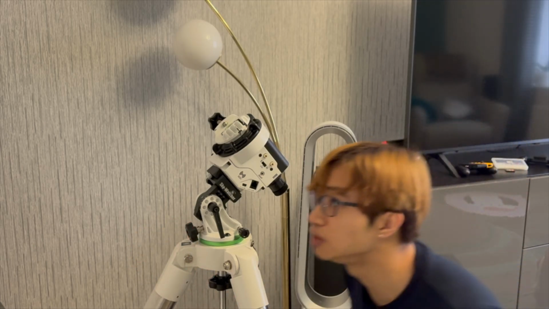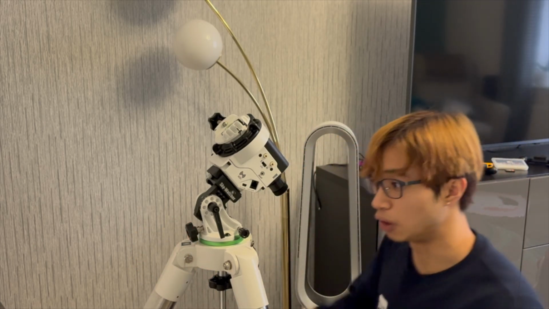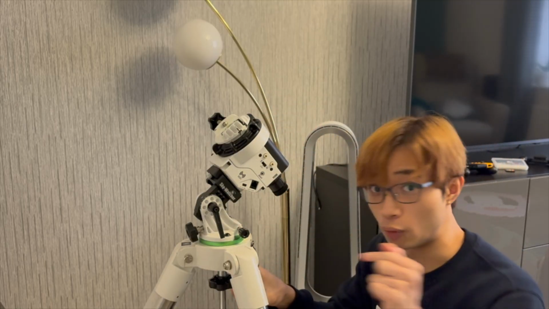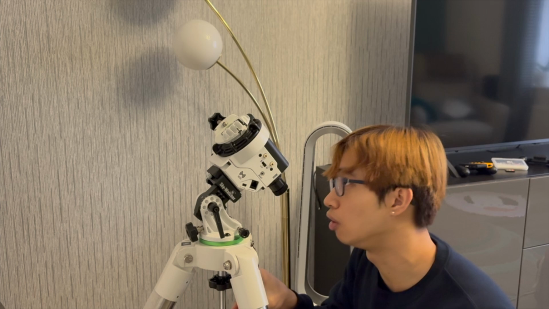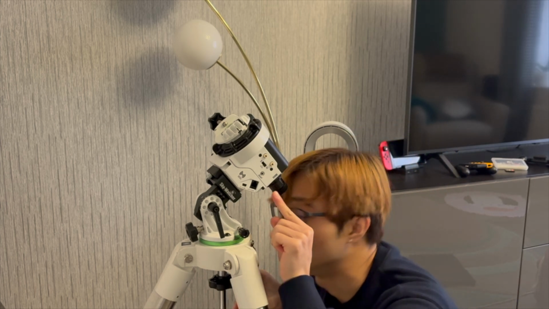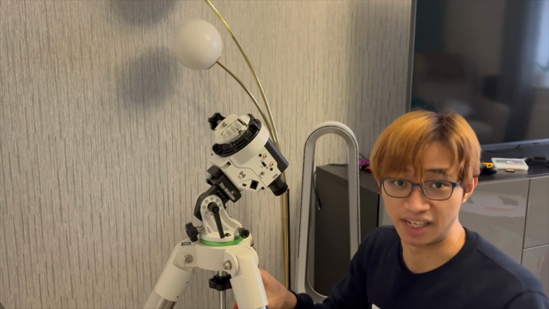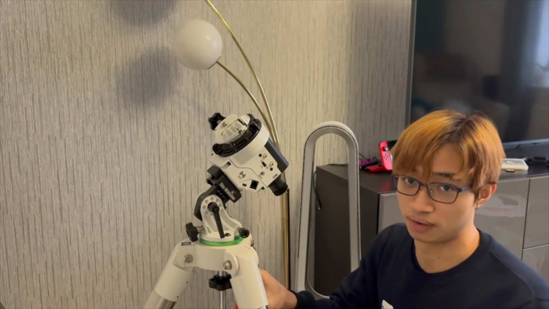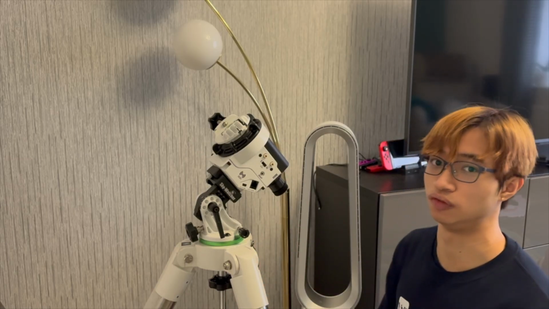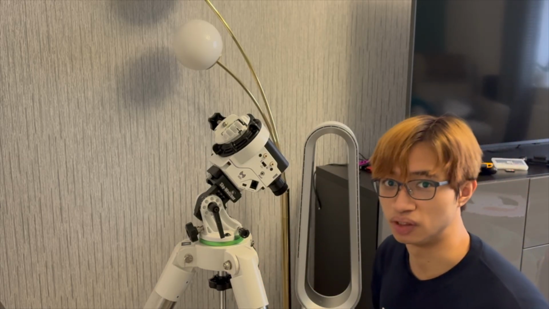When you see Polaris sitting on the certain point on the circle where it needs to be as set via the app, then you've nailed it. You've done a polar alignment.